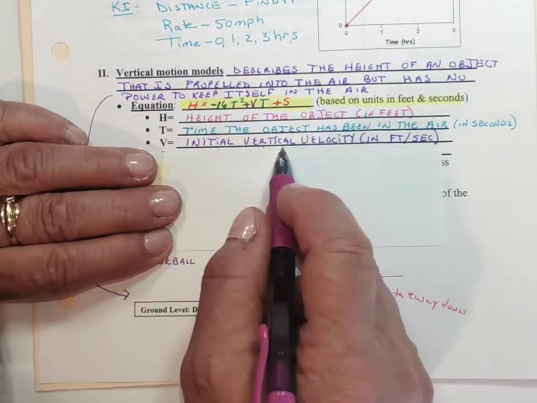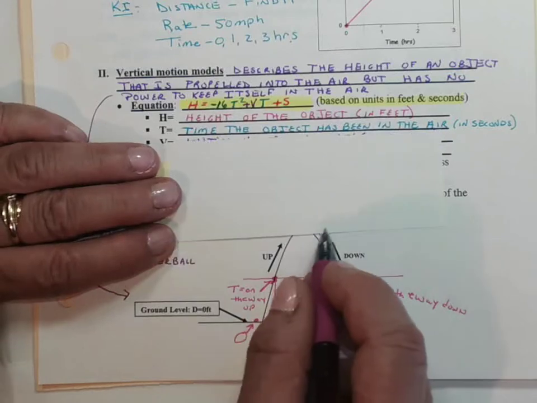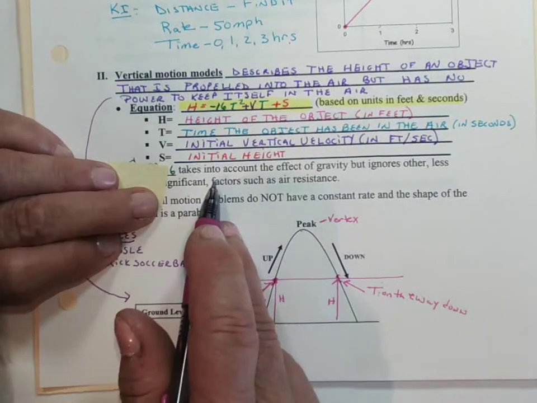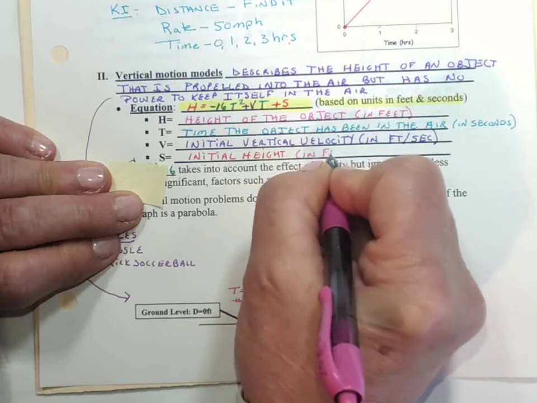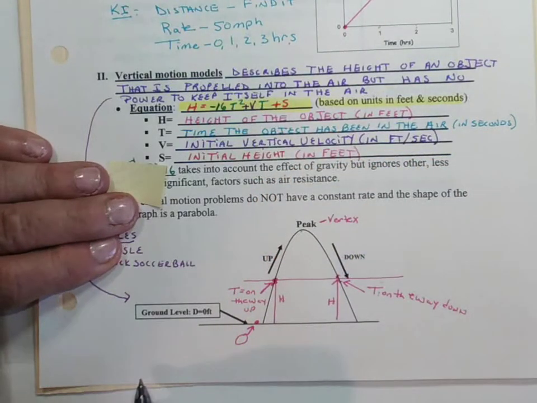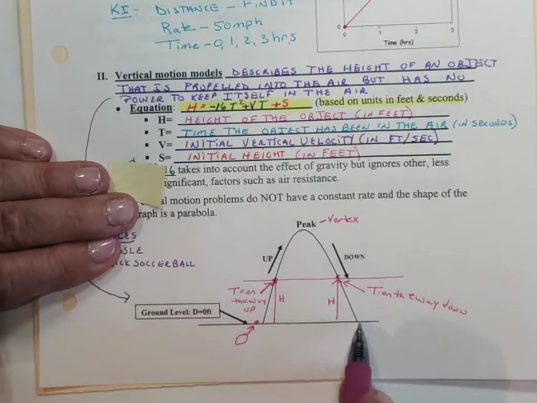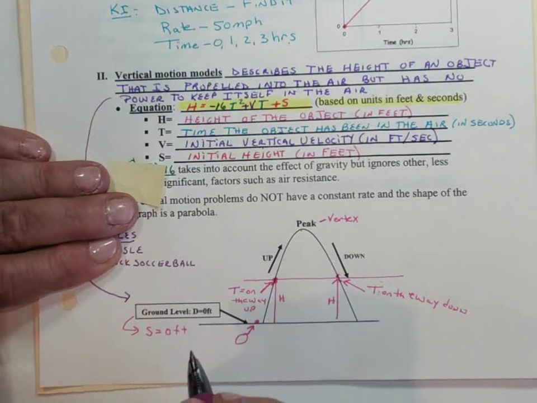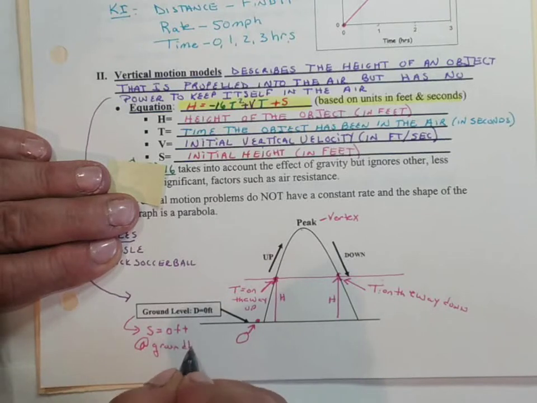V is the initial vertical velocity. And that V is how hard you hit the impact of that missile going up into the air. So that's the initial vertical velocity. The S is the initial height in feet. So for this example, this is ground level. So in this case, S is equal to 0 feet, at ground level.